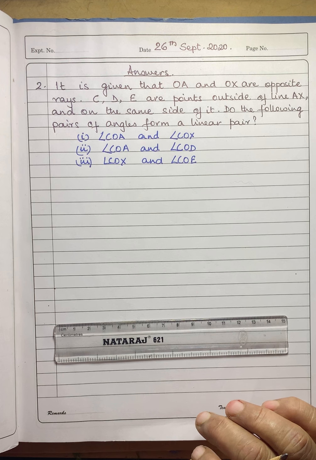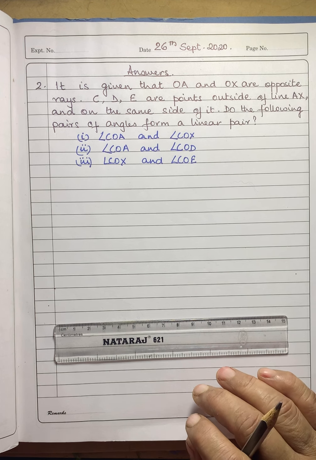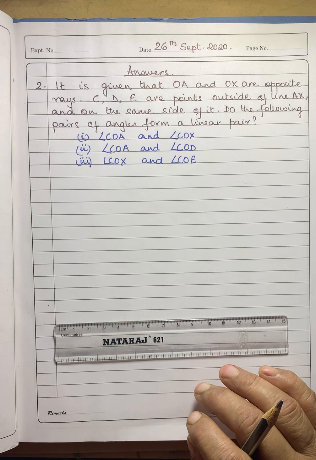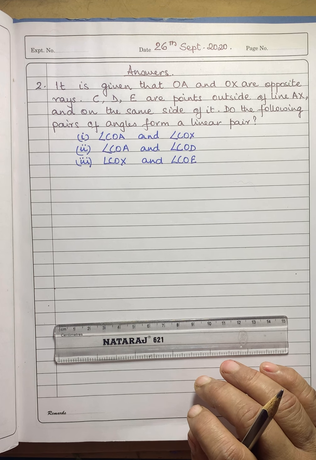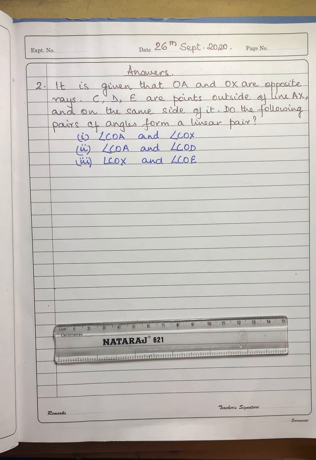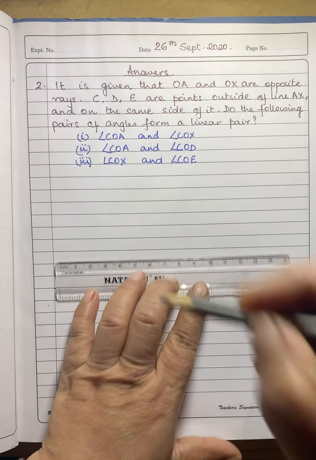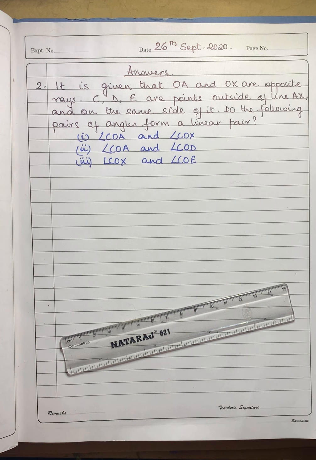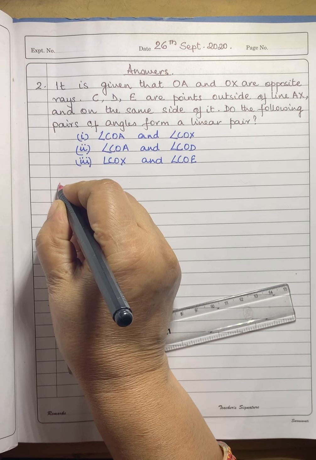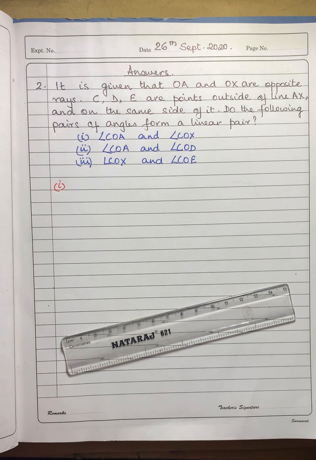Right. The question says, it is given that OA and OX are opposite rays. C, D, E are points outside of line AX and on the same side of it. Now let us do that. Opposite rays means that we just start with the first one, that is with part 1. First, let me start with part 1.